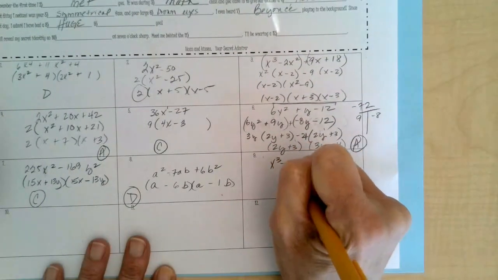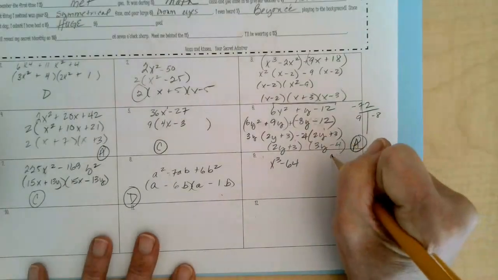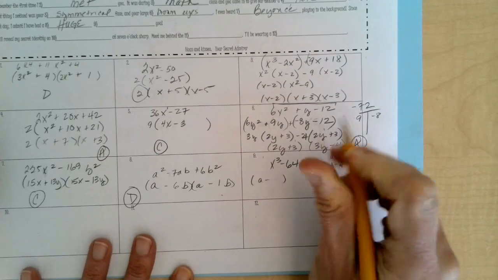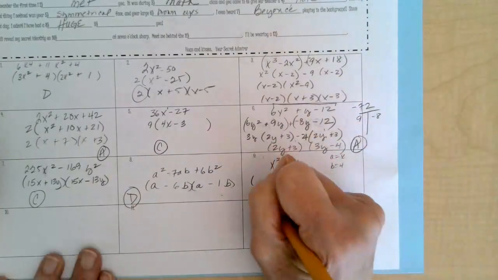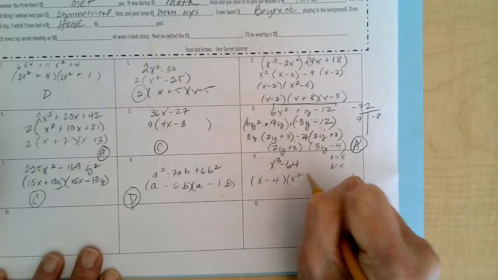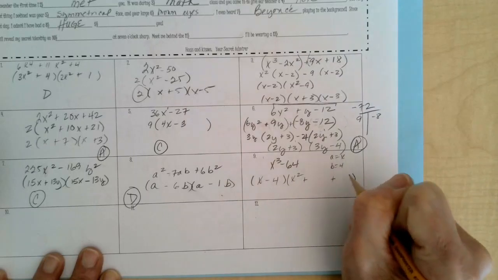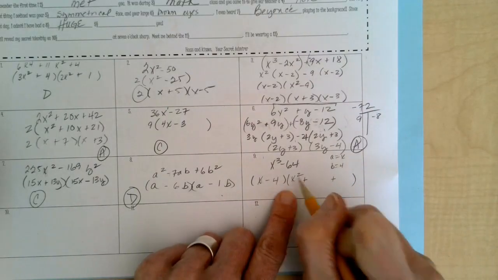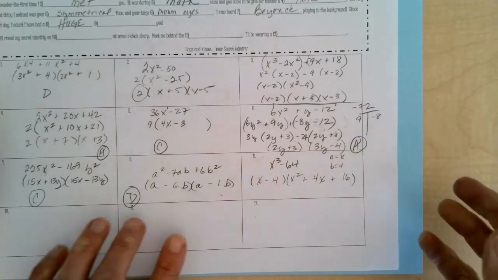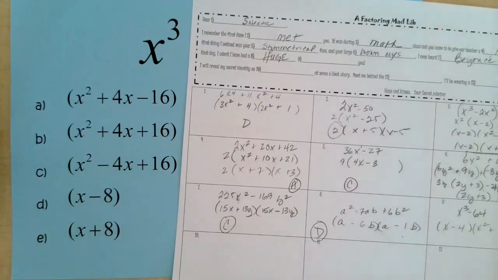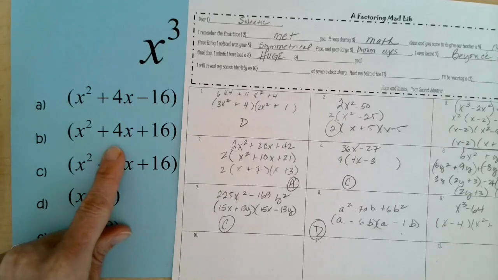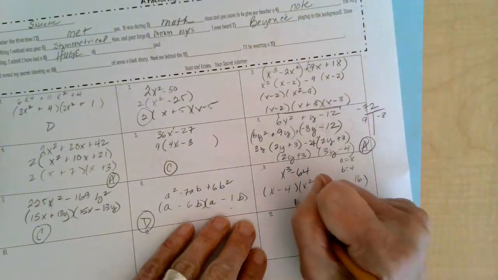x cubed minus 64. This is the difference of two perfect cubes. My a is x, my b is 4. So I have my same sign. So I'm going to go ahead and do x minus 4. There's my binomial. Here's my trinomial squared. Opposite sign, always positive. Here's the square of a. Here's the square of b. And then here's the product of a times b. So I have, let's see, this looks good to me. So B.